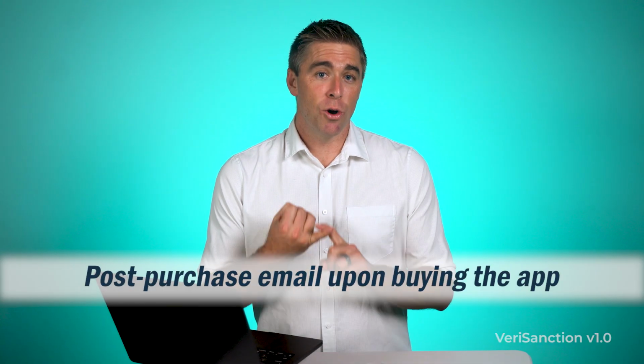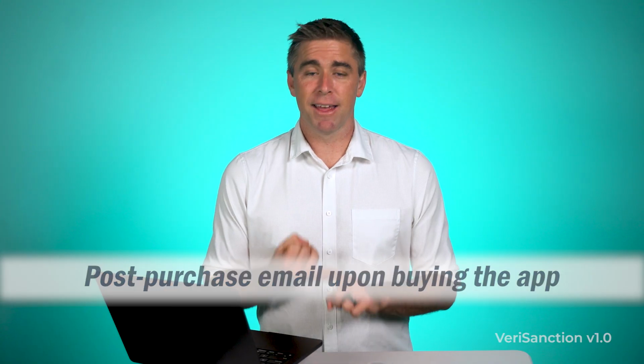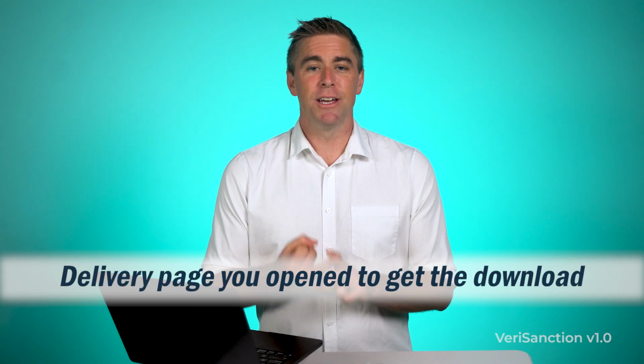You can find it in 2 places: the post-purchase email we sent you when you bought VeriSanction, and the delivery page you opened to get the download. Both show the full key. Paste it once, VeriSanction caches it on your device, so every launch after that goes straight to the app.